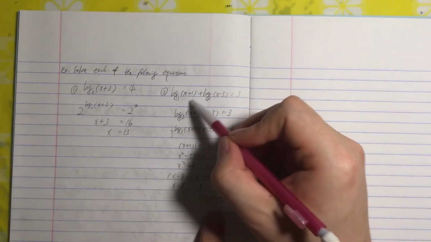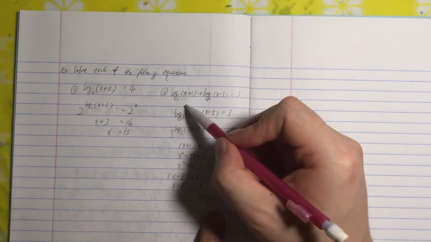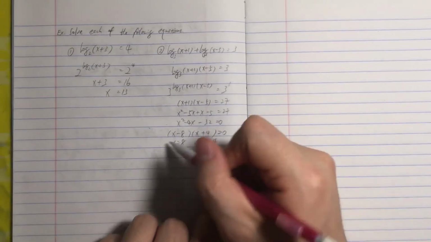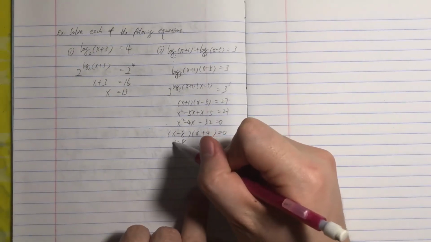If I plug in negative 4, negative 4 plus 1 is negative 3. For a logarithmic function, the domain is always the set of all positive numbers. We can't have negative 3 here. So this answer must be rejected. The only solution is x equal to 8.